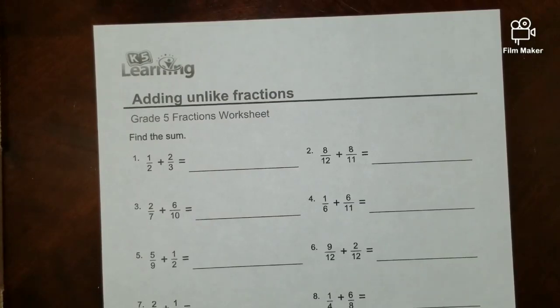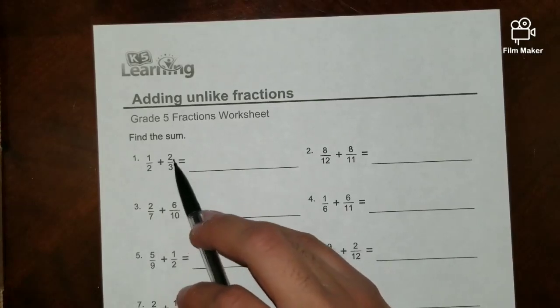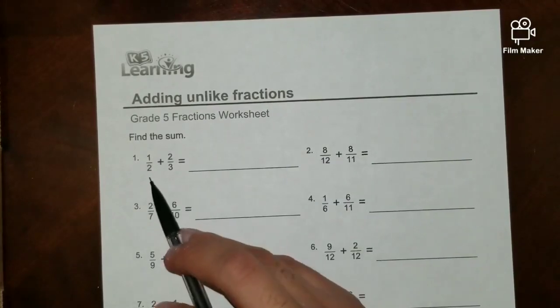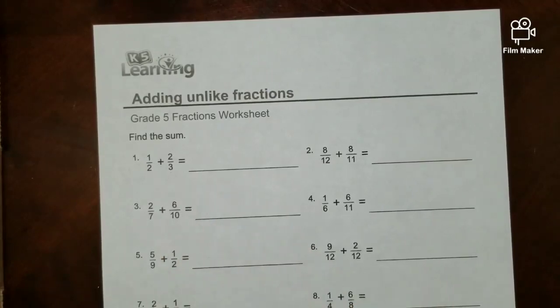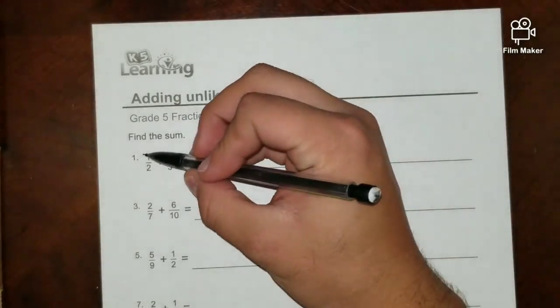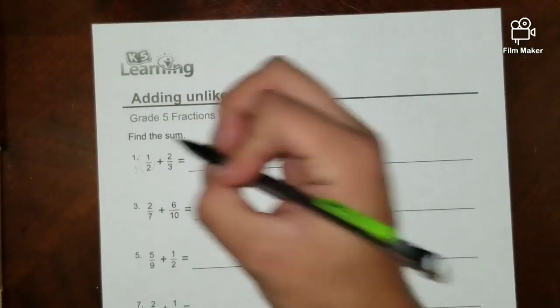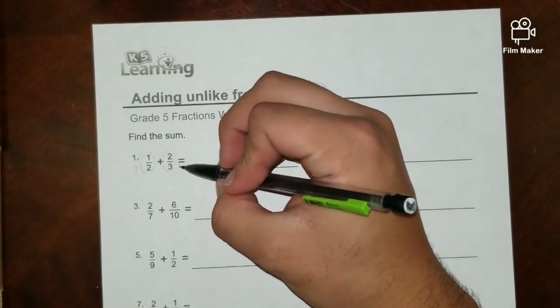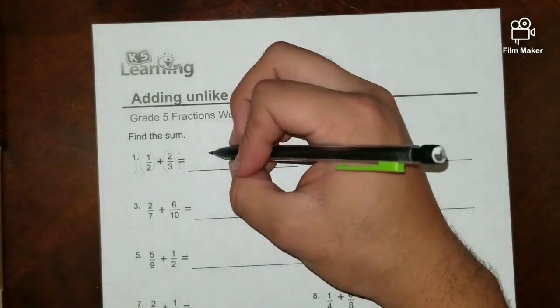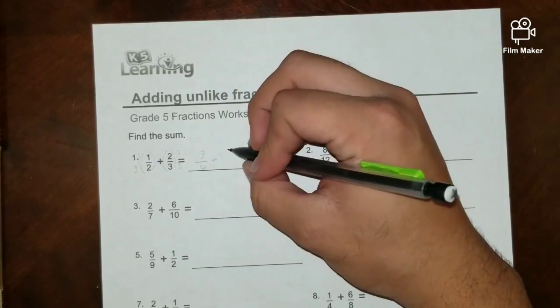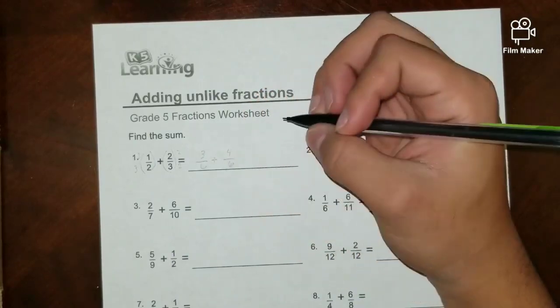So for the first example, we have 1/2 plus 2/3. We have to find one number that 2 and 3 can both make. The easiest way is to go 2 times 3, because 3 times 2 and 2 times 3 each give you the same answer. So if we multiply 1/2 by 3 and 2/3 by 2, it will give us 3 over 6 plus 4 over 6.